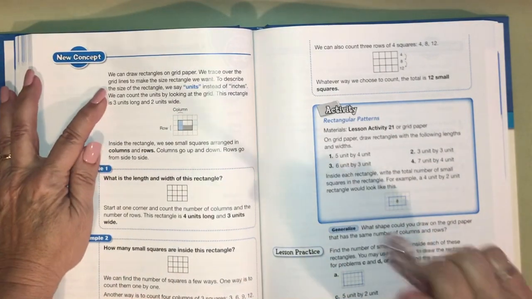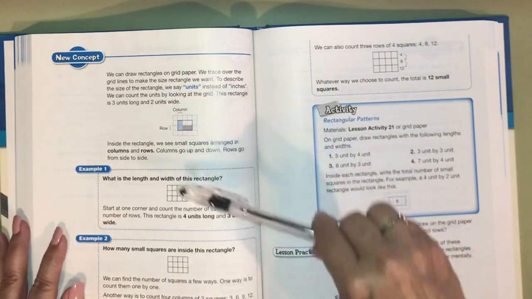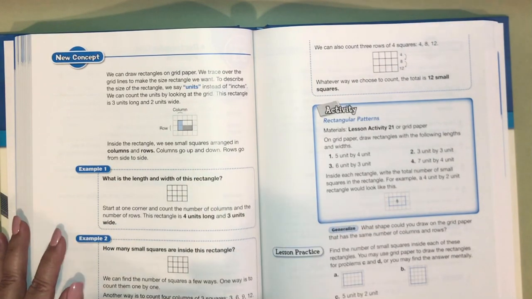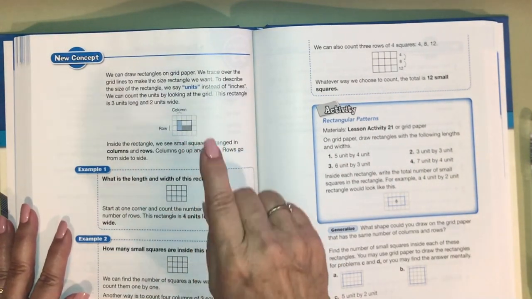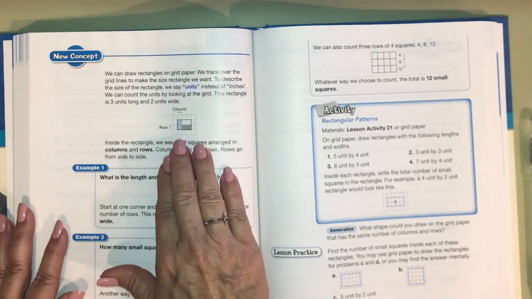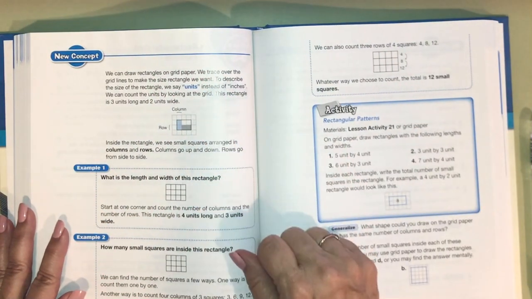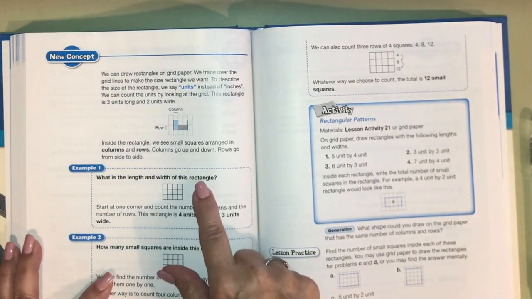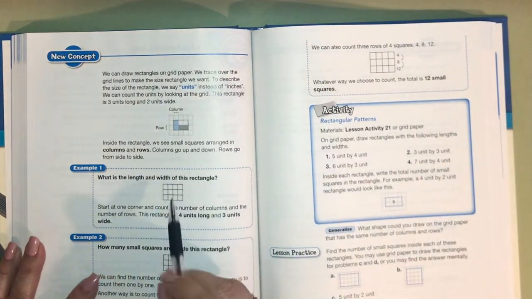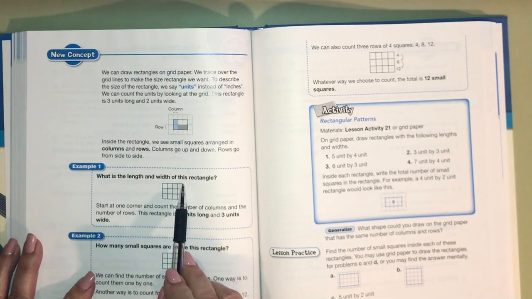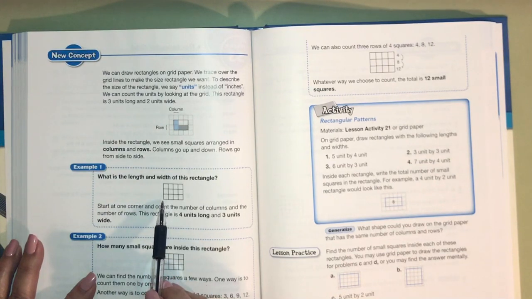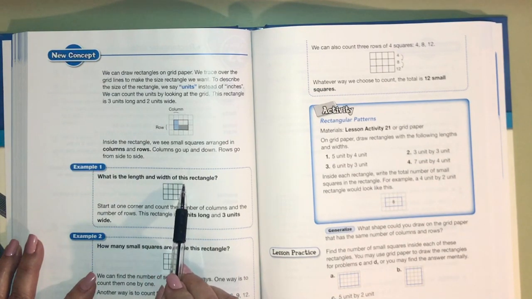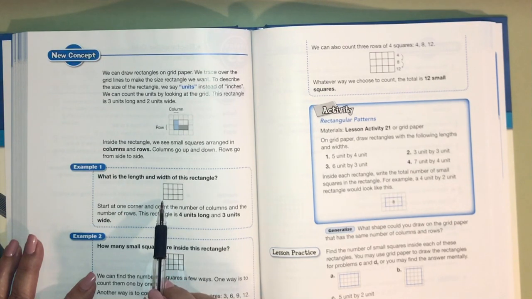So what we're going to be learning about is how to measure this rectangle without even using a ruler. And it can be done. If you see here, first, before we start, there are some things that we need to learn. We're going to skip this top part right here, and we're going to do that a little bit later. But if you look at example 1, we want to try to find the length and the width of the rectangle. So we've talked about that before. The length is the long, the width is the wide.